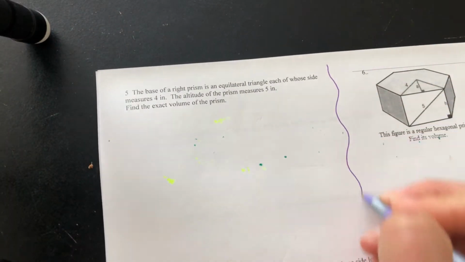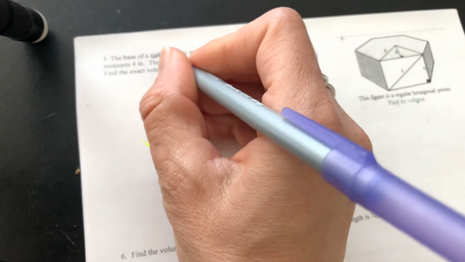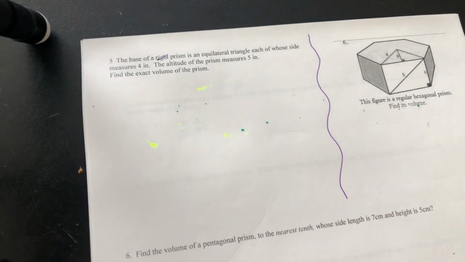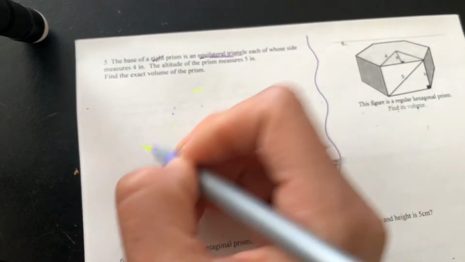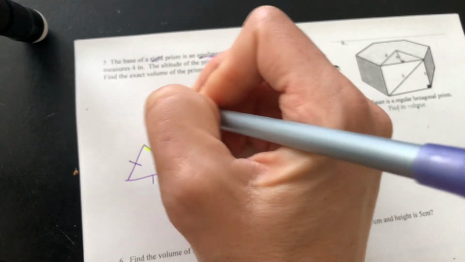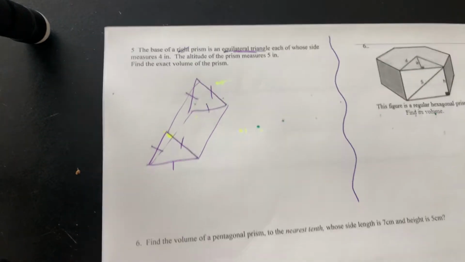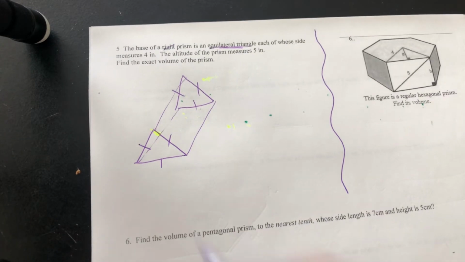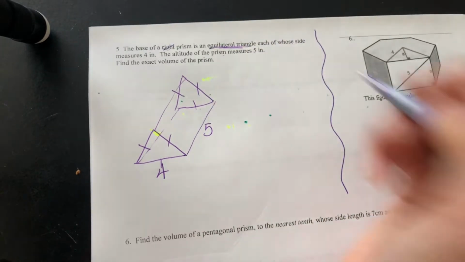All right. So number 5, it says the base of a right prism. Remember what I said about right prism? It's just because you can have right or oblique. If you look in your textbook, it talks about that. We're just going to stick with regular right prisms. But this is the most important thing. Your base is an equilateral triangle. So if you want to draw it, you can draw it. Sometimes you don't really need to draw for volumes. They're usually easier. And all of their sides measure 4, and the altitude of the prism is 5.